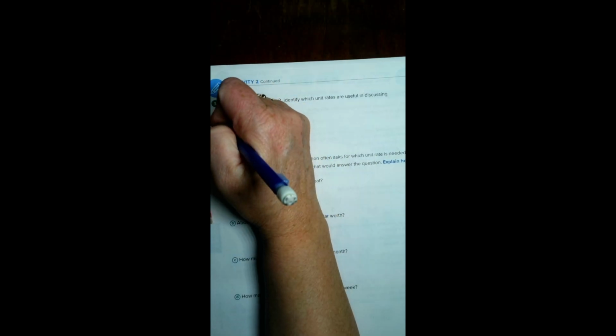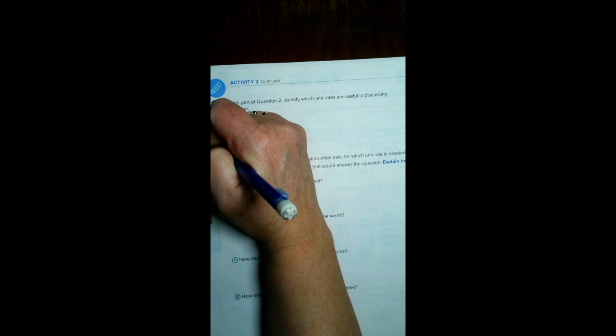Okay, and moving on. It says for each part of question 2, identify which rates are useful in discussing each situation. So let's just label these A, B, C, and D. So A was goats and tomatillos, so does it make more sense to say 12 tomatillos for 5 goats or 5 goats for 12 tomatillos? I don't even know how to say that. I don't know if that's right or not. Tomatillos.